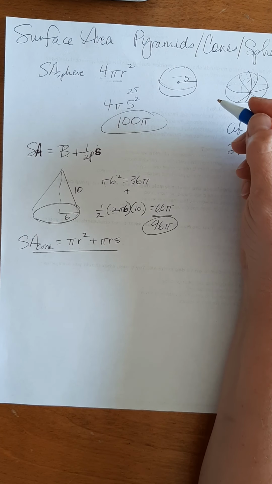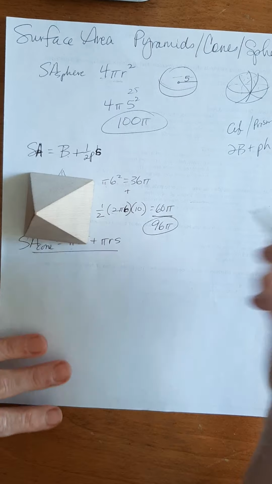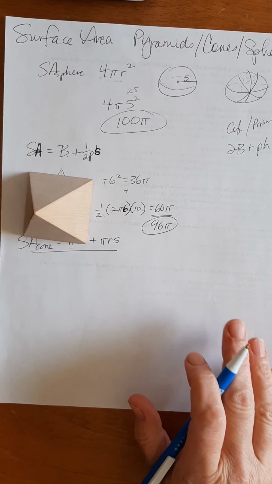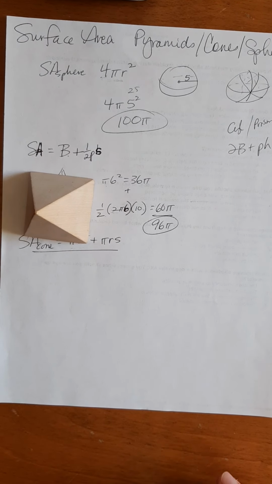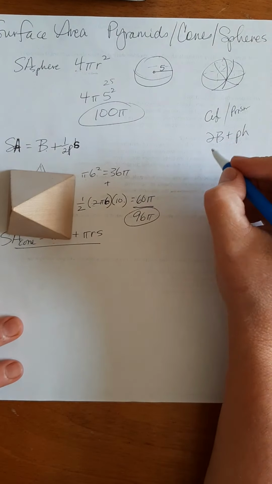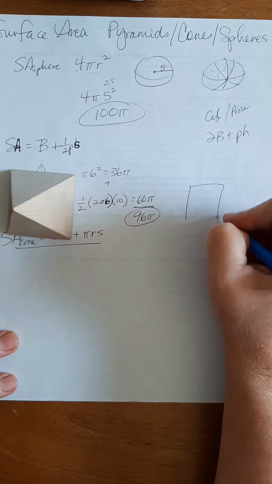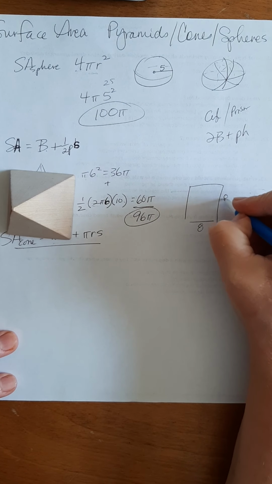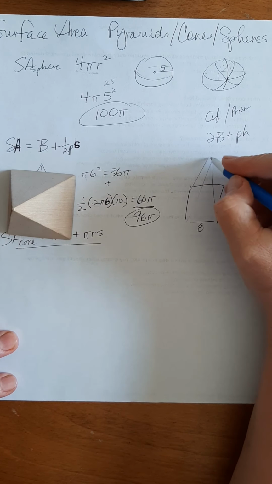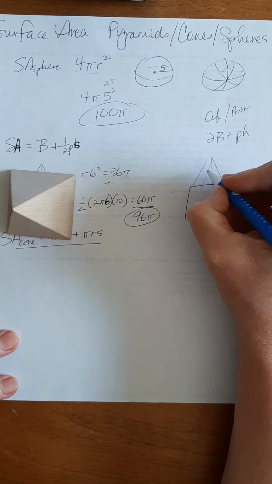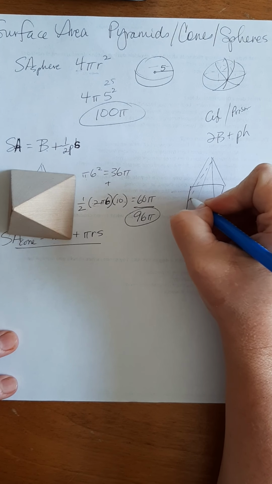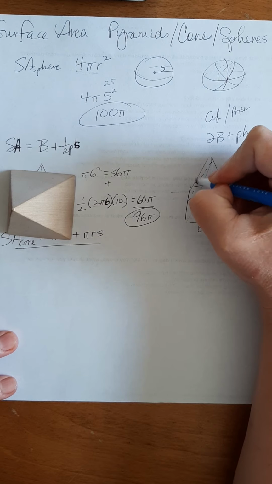Now let's say our square pyramid. Have mercy! Cocoa and sugar? Scared the daylights out of me. Heathens? Okay, and let's say that's our slant height. I know y'all just have to deal with my drawings.